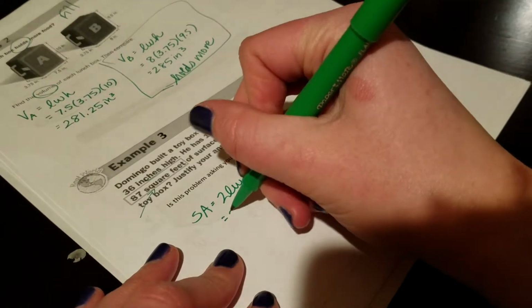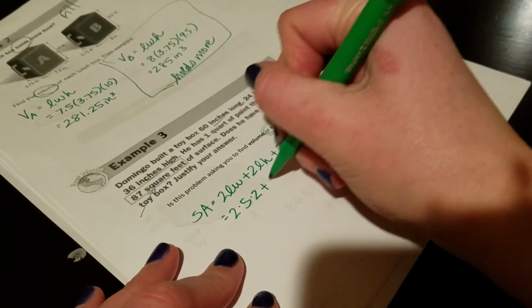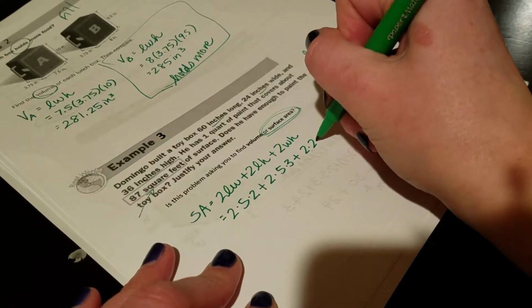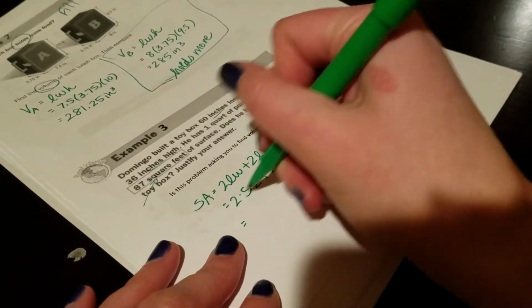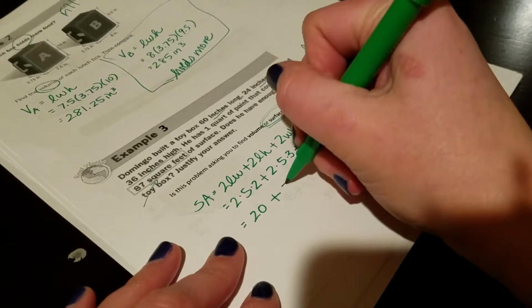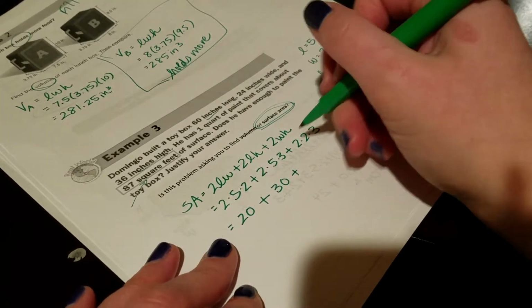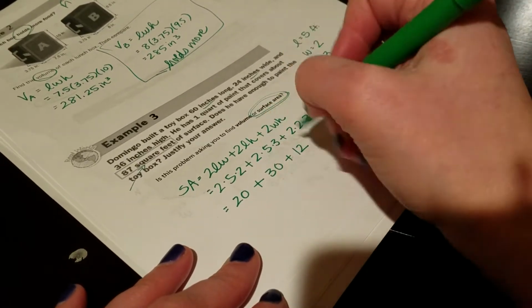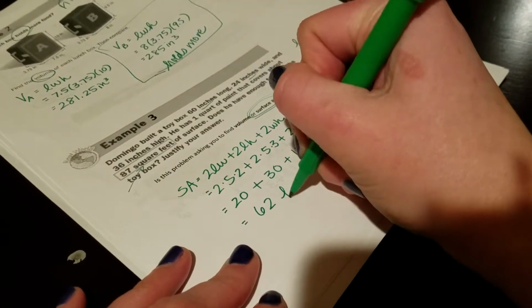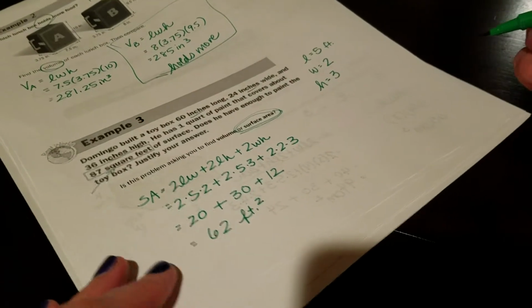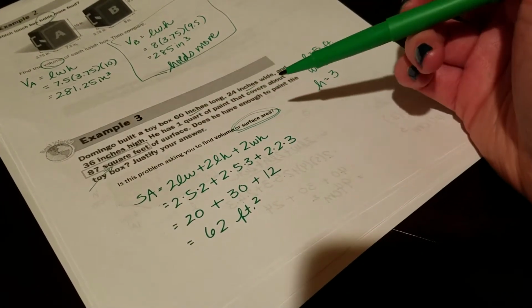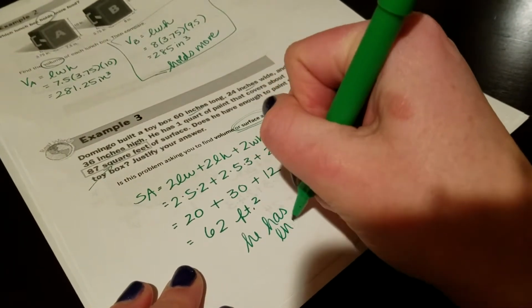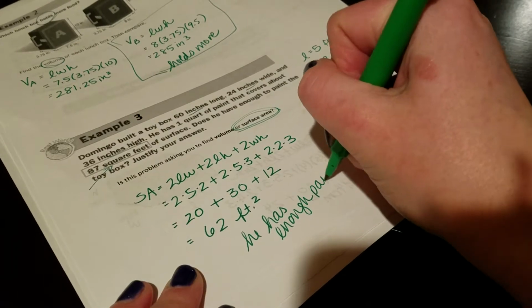So 2 times 5 times 2 plus 2 times 5 times 3 plus 2 times 2 times 3. 20 plus 30 plus 4 times 3 is going to be 12. So then 50, this is going to be 62 square feet. His can of paint covers 87 square feet. Does he have enough? So we can say yes, he has enough paint for this one.